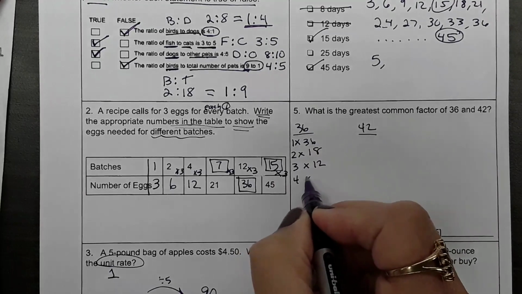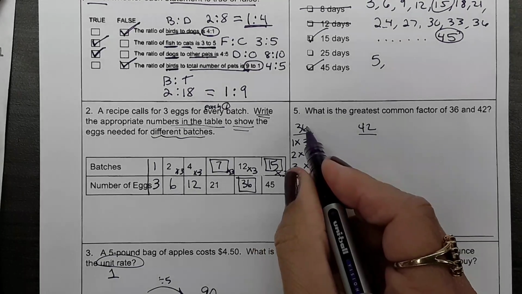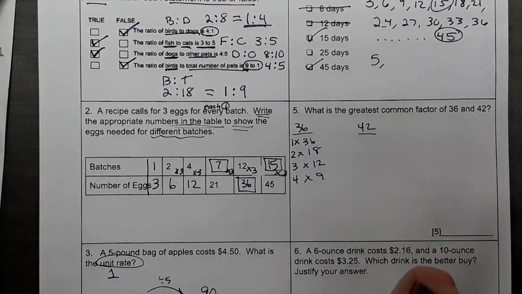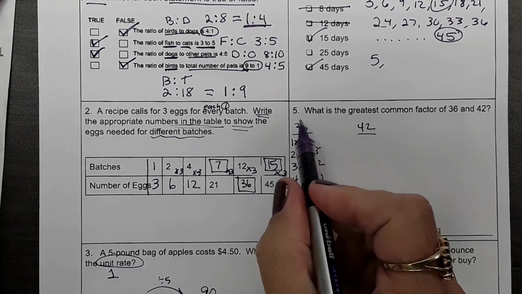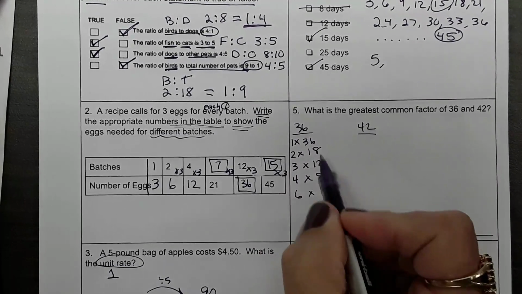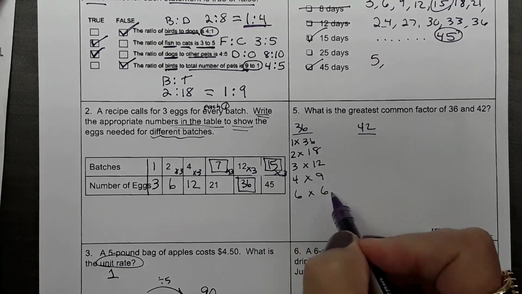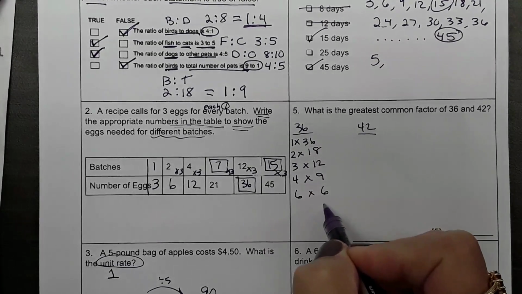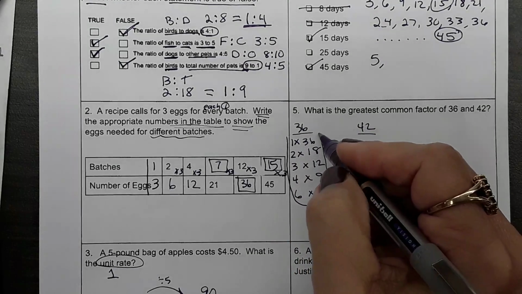Yes, I know that the partner is 9. If you don't know, take 36 and divide it by 4. Take 36, divide it by 5. Or don't bother because you know it's not going to be. It doesn't end in 5 or 0. Go through 6. I know the partner, but if you don't, take 36, divide it by 6. It will tell you the partner. 6 times 6. Go through 7, 8. You don't need to because the partner's right next to it, so you're done.